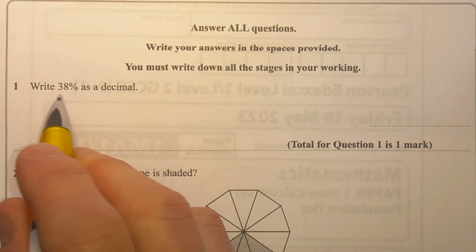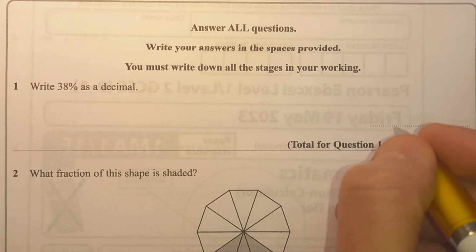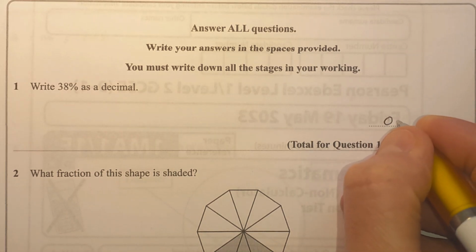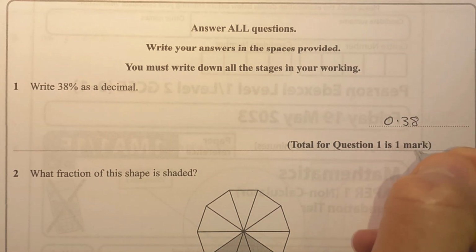Well, I can think of it as money. Think of it as like 38p. How would you write that in pounds? Would it be 0.38?